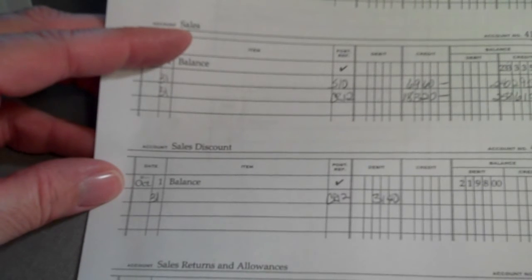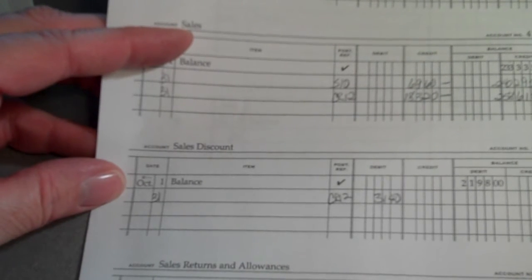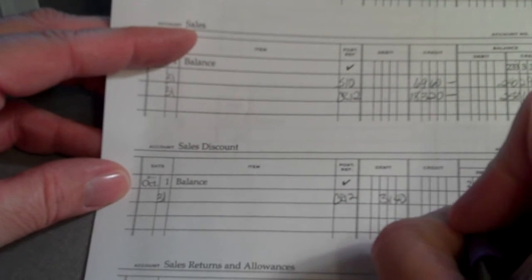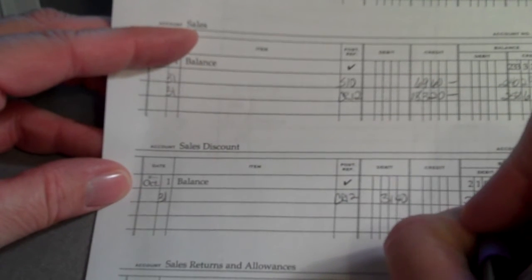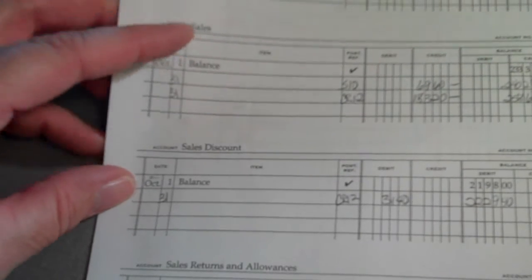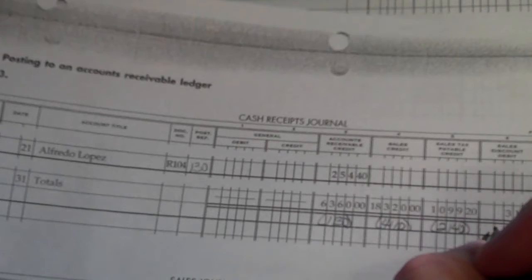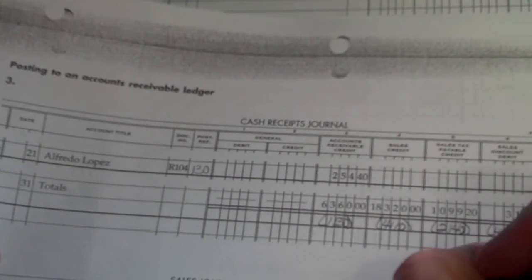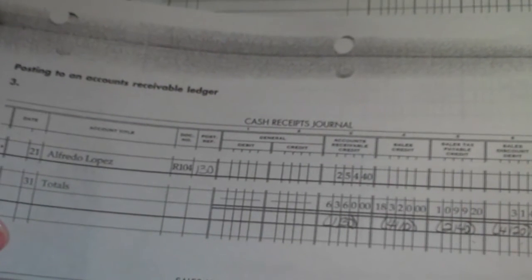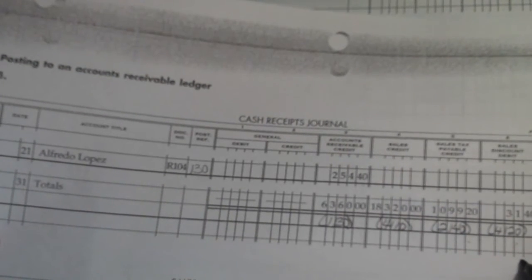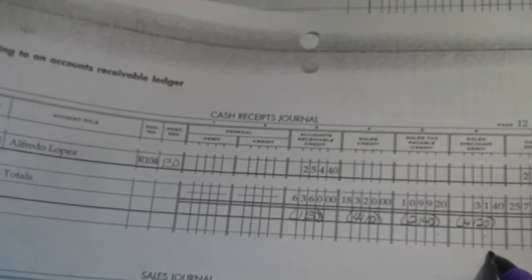Add that to my other debit of $21.98. $31.40 is $2,229.40. And now I have account number 4120 to put underneath the total for sales discount debit on the cash receipts journal.